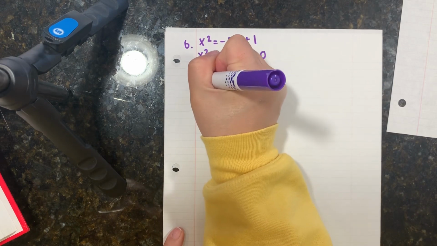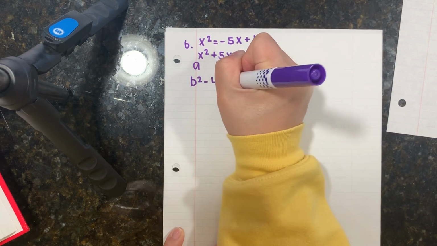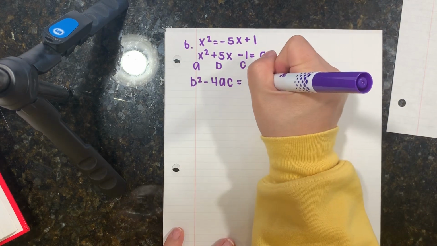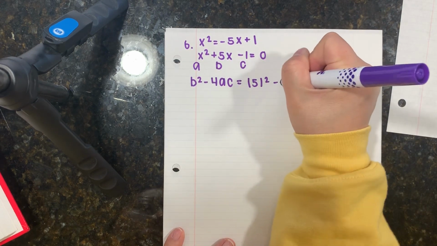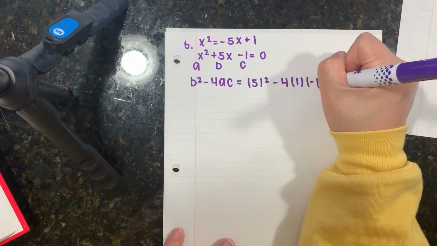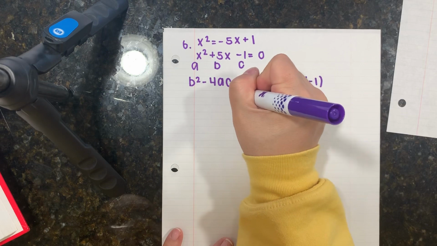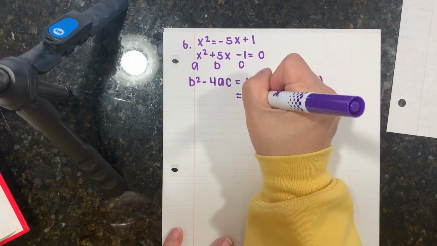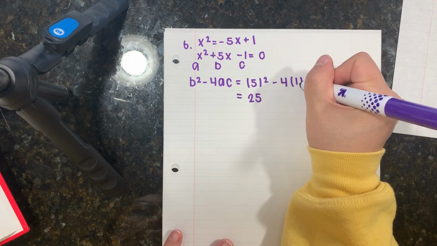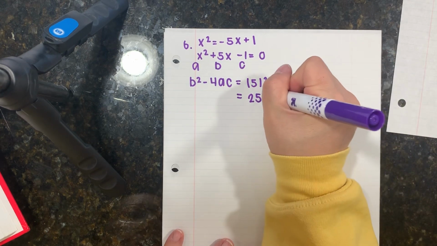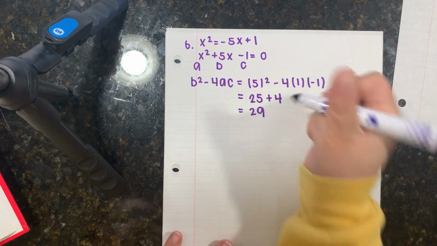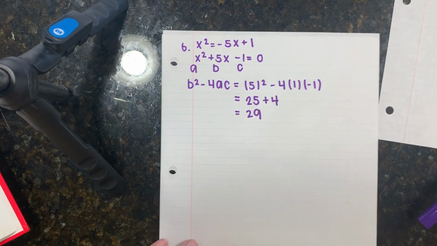Now my a is going to be 1, my b will be 5, and my c is equal to -1. So when I'm plugging this into b squared minus 4ac, I would get 5 squared minus 4 times a, which is 1, times c, which is -1. Now 5 squared is going to give us 25. -4 times 1 is -4, times -1 would be +4. Well, look at that. It comes up with a positive number. It would be positive 29.